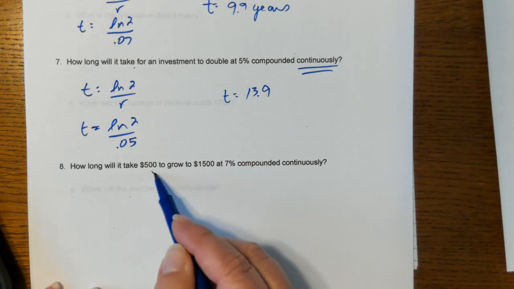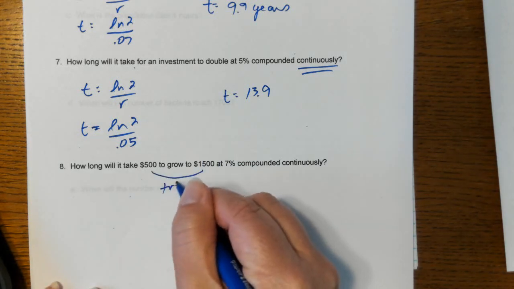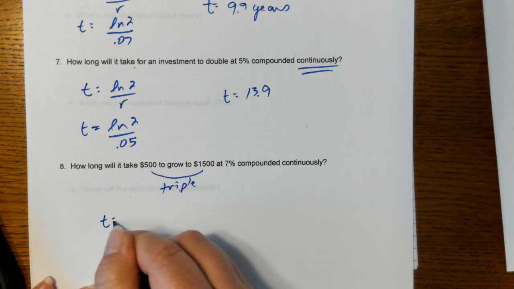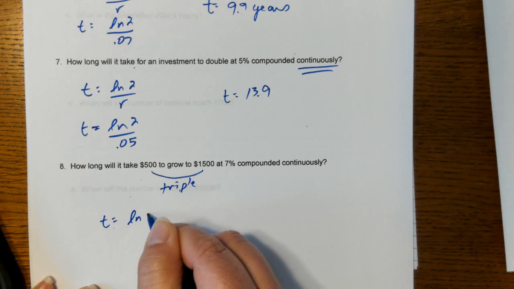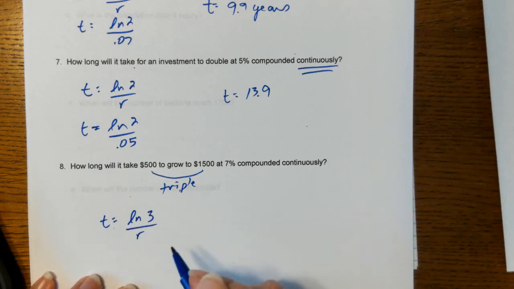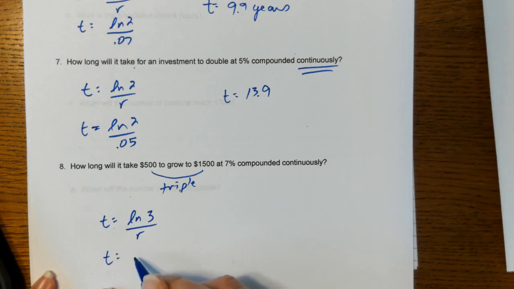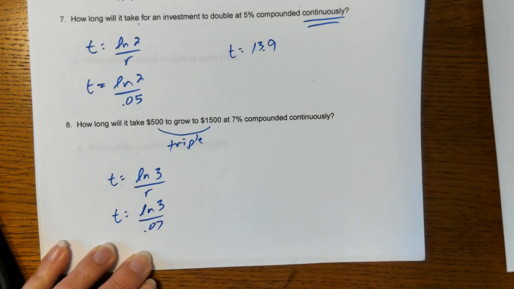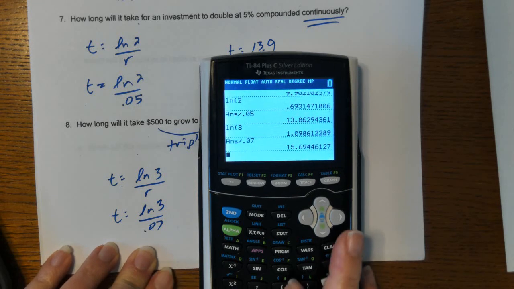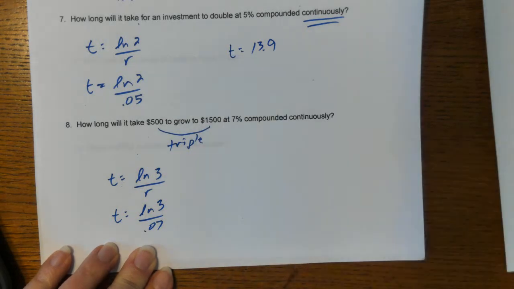So notice they're not doubling the money, they are tripling the money. So I bet instead of ln of 2, it'll be ln of 3 divided by your rate. So ln of 3 divided by 0.07 is 15.7 if we go to the nearest tenth.